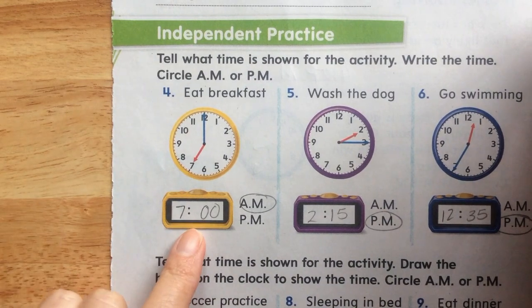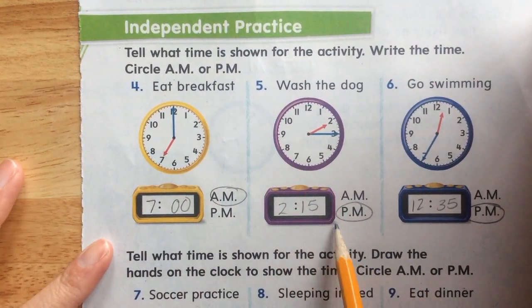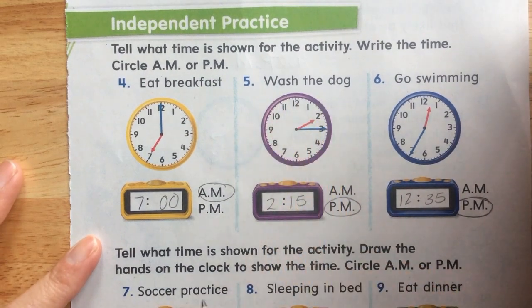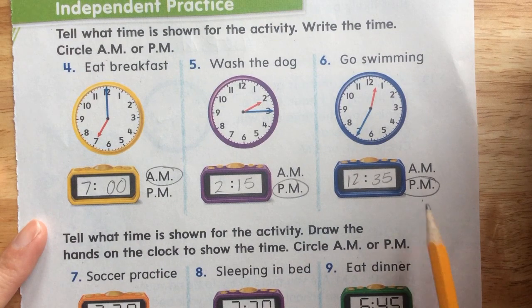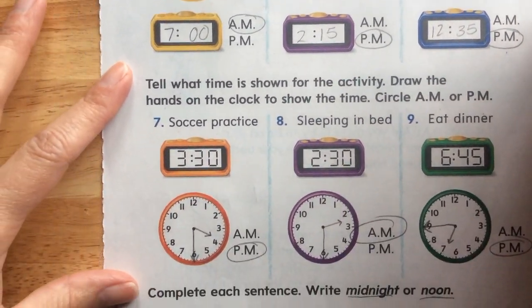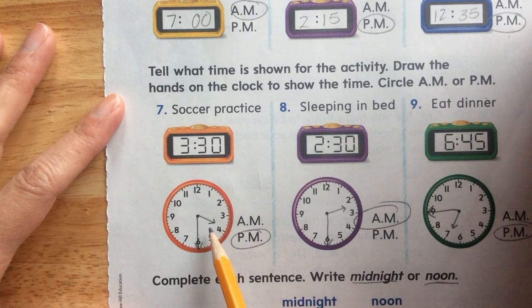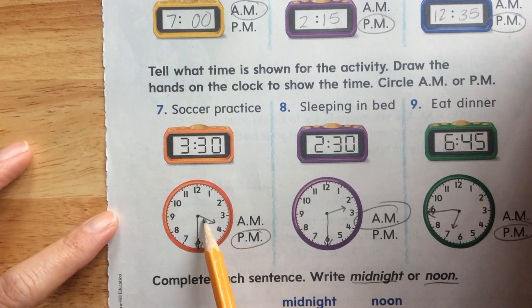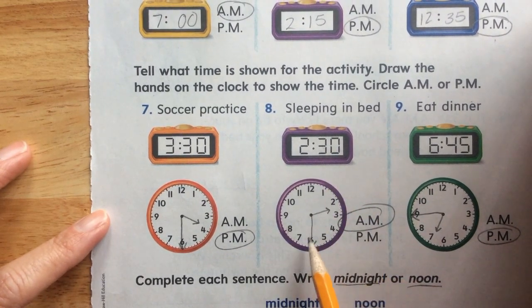Number 4, you should have written 7 o'clock a.m. Number 5, 2:15 p.m. for washing the dog. Go swimming, 12:35 p.m. Soccer practice, now you had to draw the hands. So look carefully, make sure your minute hand is right through the number. Make sure your hour hand is halfway between the 3 and the 4. You circled p.m.